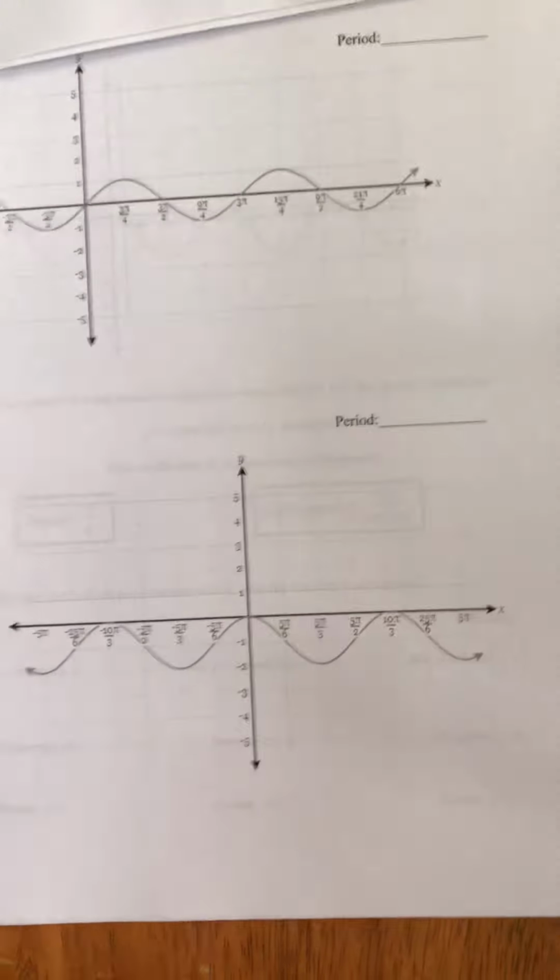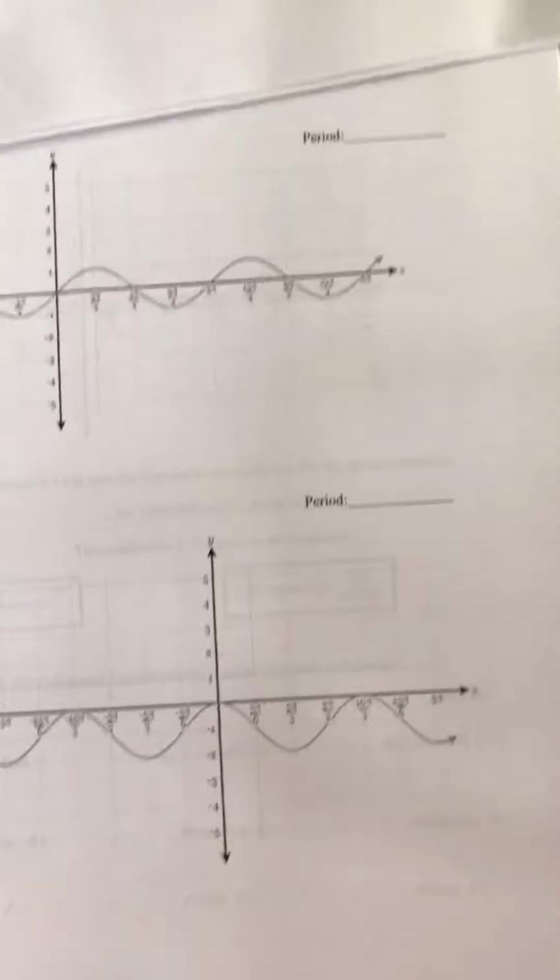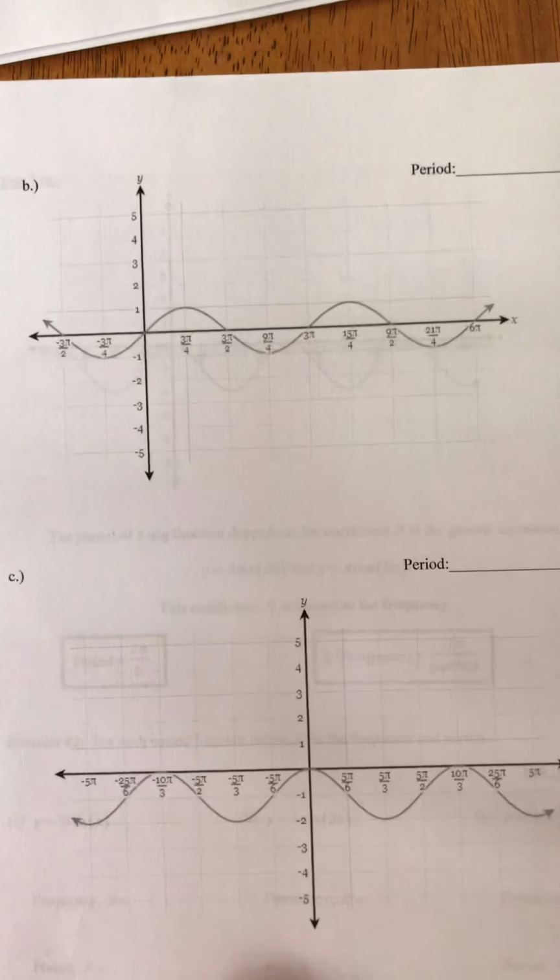Oh, sorry about that. I have my phone hanging precariously up here.